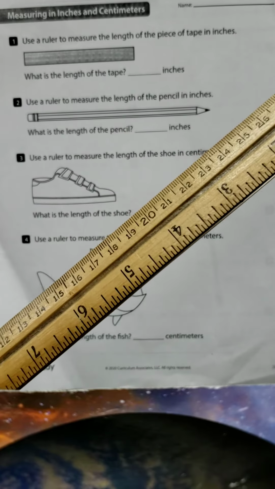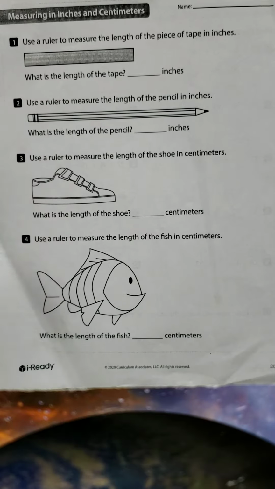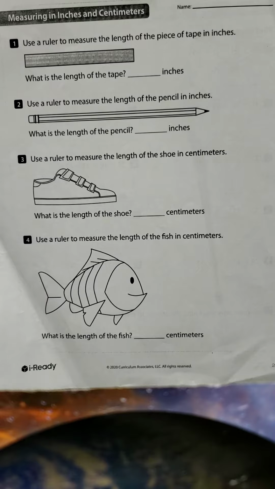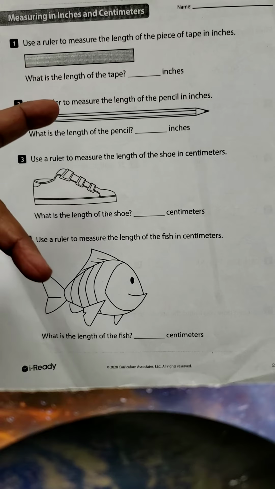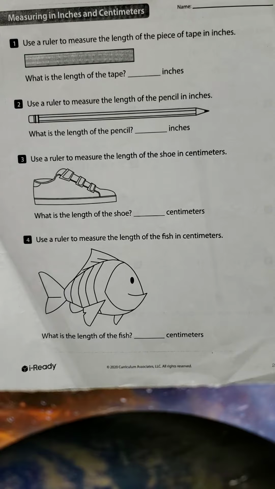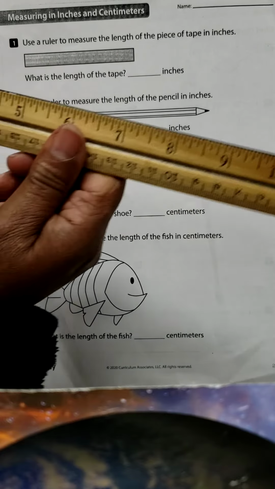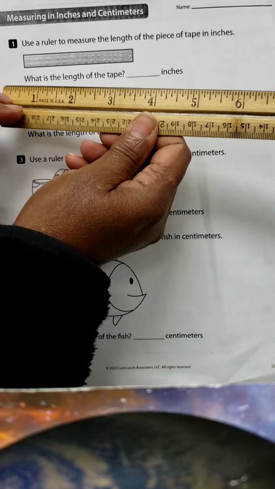Okay, boys and girls. So we are going to be looking at this piece of tape that's on our worksheet on page 26. And it says, use a ruler to measure the length of the piece of tape in inches. So we are going to be measuring the length. So it's a section that has the widest space between the numbers.